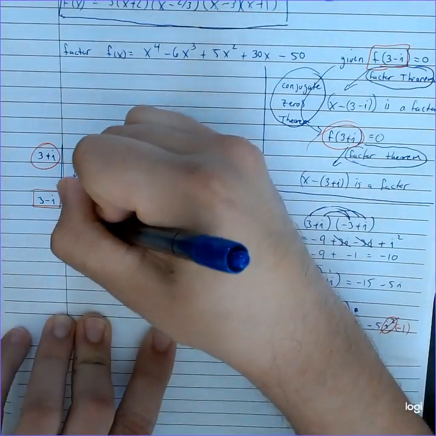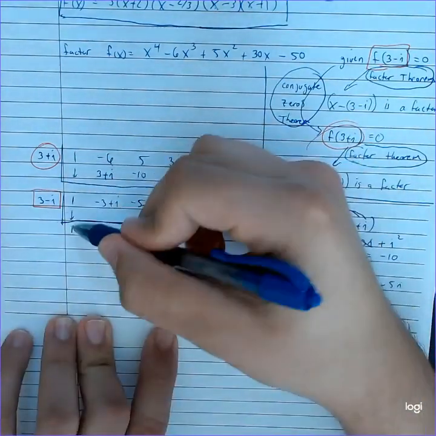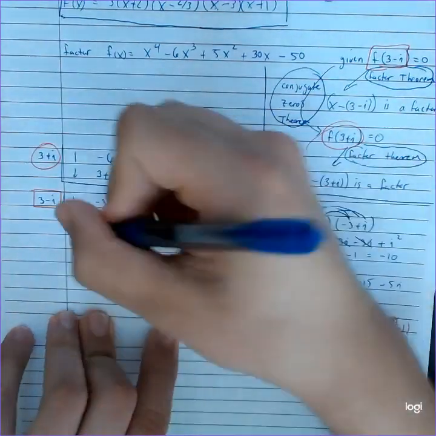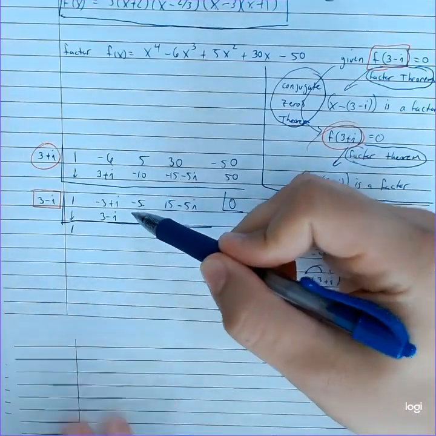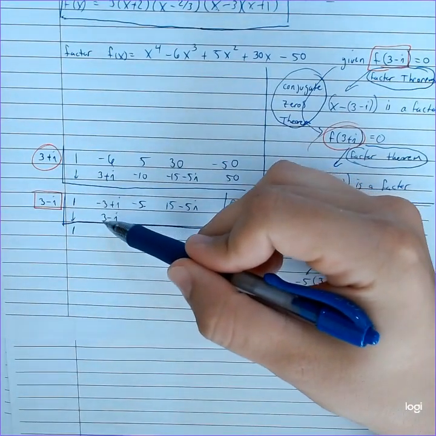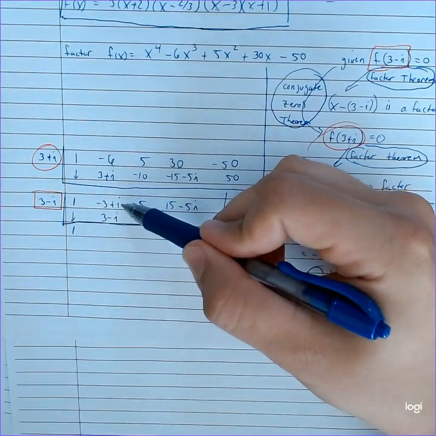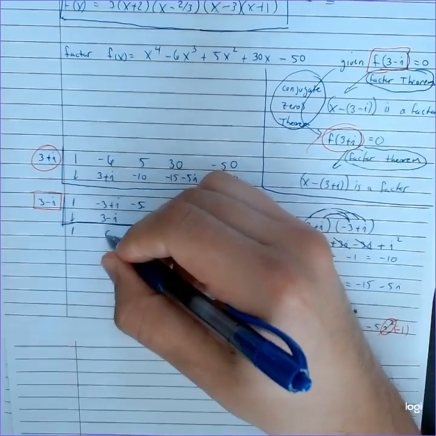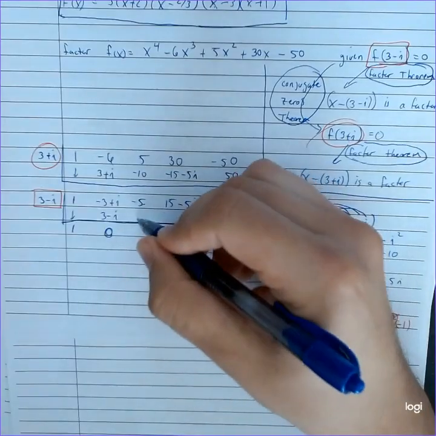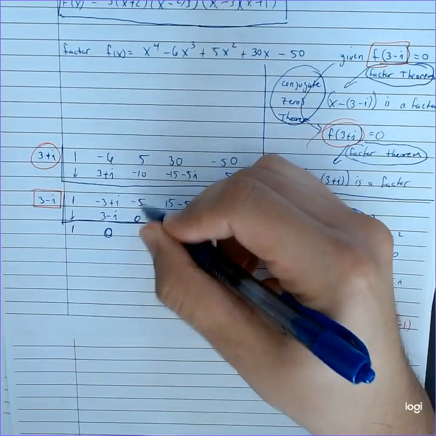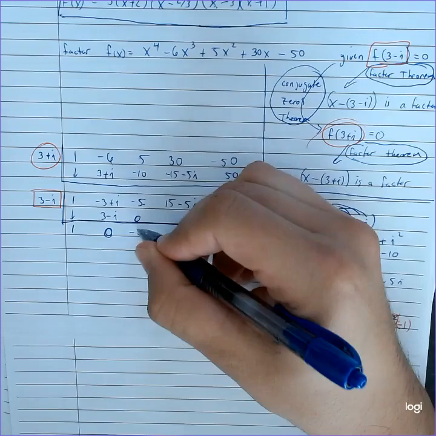If I take the 1 and drop it, that's the number 1. 1 times 3 minus i is 3 minus i. And when I add those, well, look, stuff cancels out. 3 and negative 3 is 0. i and negative i is also 0. So that whole thing is 0. And something times 0 is going to stay 0. When I add those, I'm going to get negative 5.